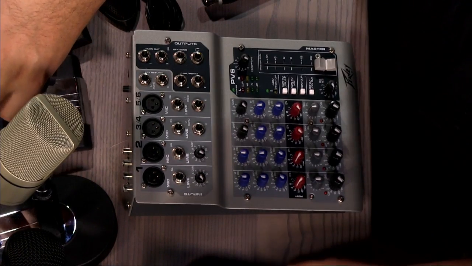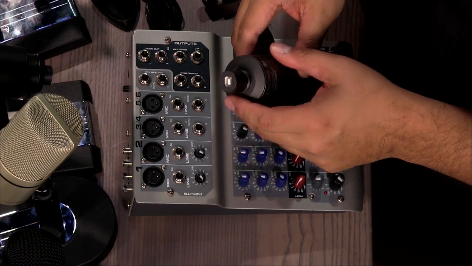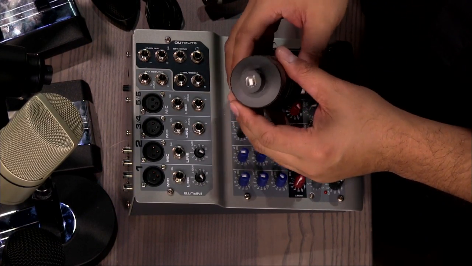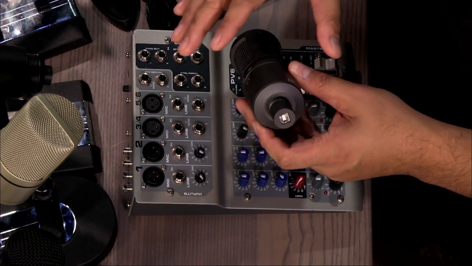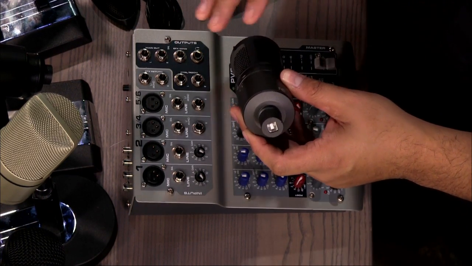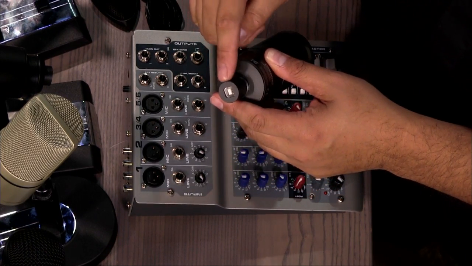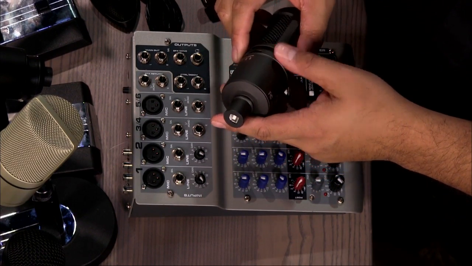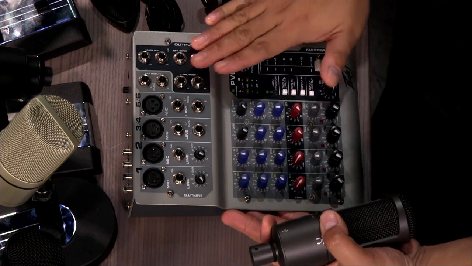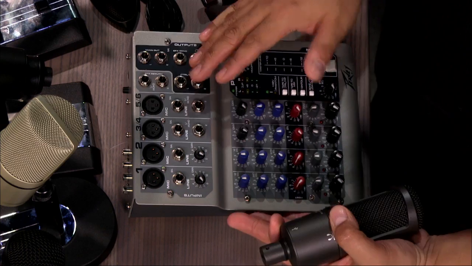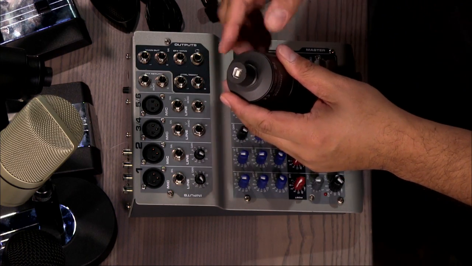But there is another option, and that is this, USB. This is that AT2020 USB Plus from Audio-Technica. If you are a podcaster who is only going to be using one microphone, and you know it's just going to be you, and you want a simple setup, the nice thing about using USB is that you can skip using any other interface. With the XLR microphones, I actually have to use this mixer, and then I go from this mixer into my computer. With this, I can go straight from the microphone into the computer.